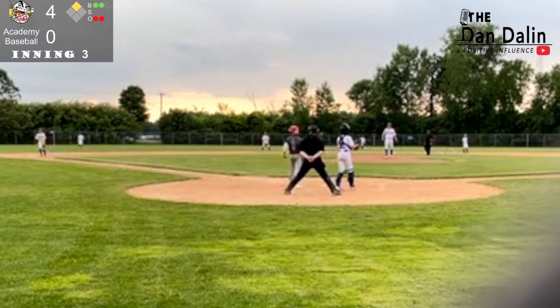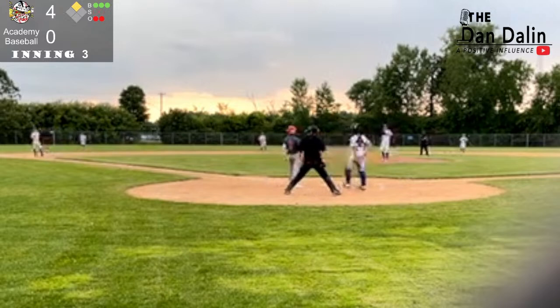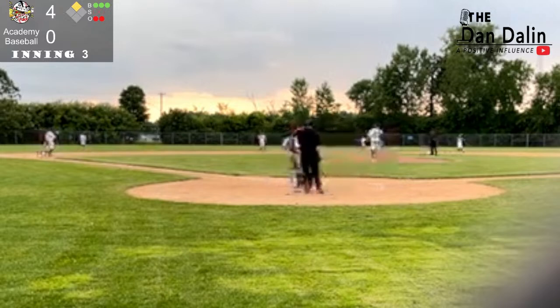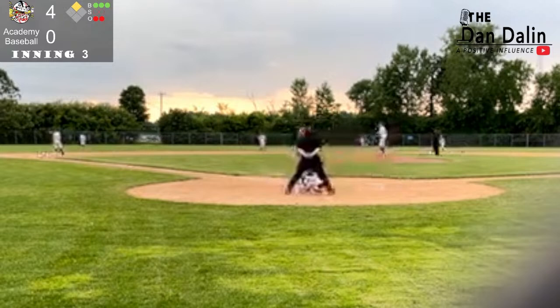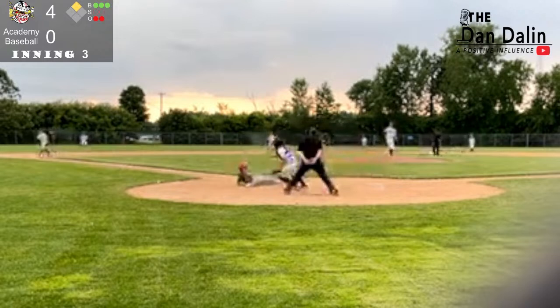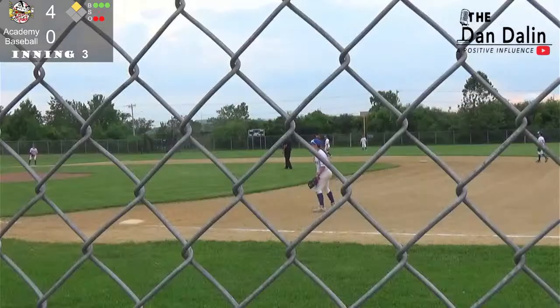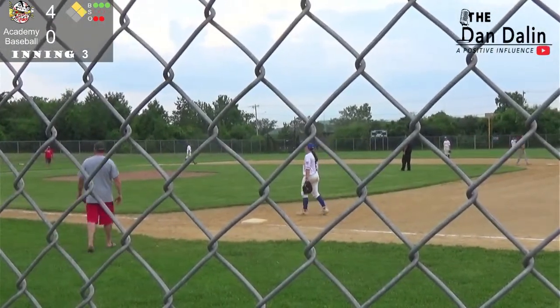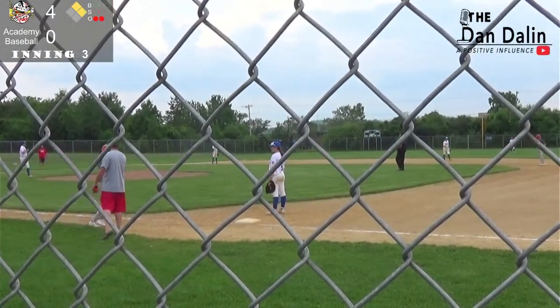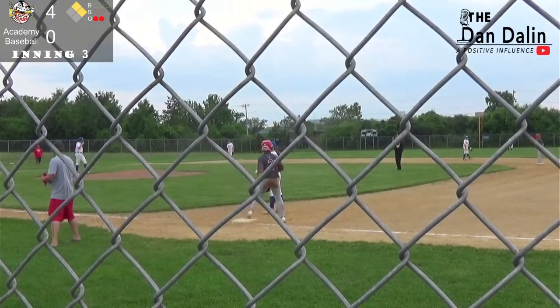That pitch misses. Ball 3. 3-0. Pitch, oh, it is behind him. He drops down. That's ball 4. We got runners at first and second now with 2 outs for Nick Grant.